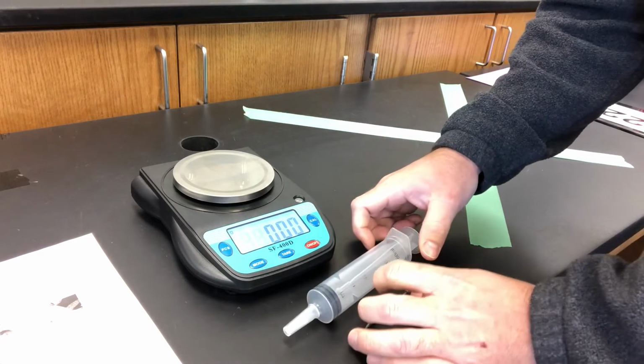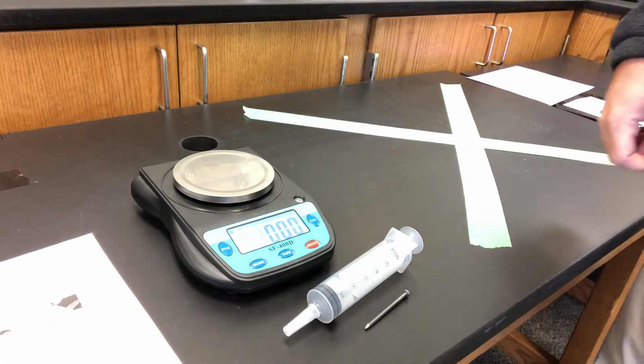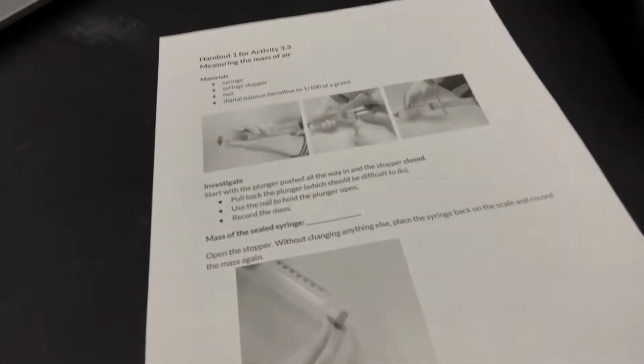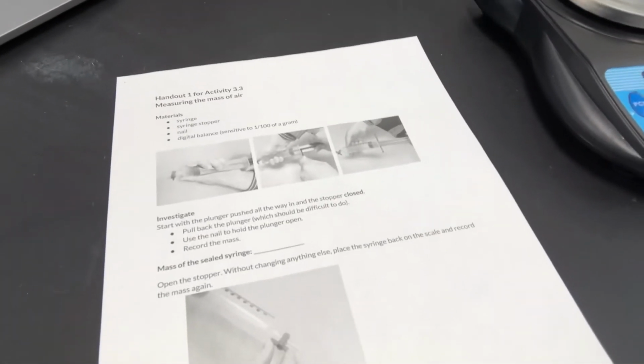So what we're going to do is try to determine if gases have mass. There's a little handout here that you will probably have in your OneNote, so you'll be able to fill this out as we are talking about this. Okay, Ms. Jacobs, you ready?